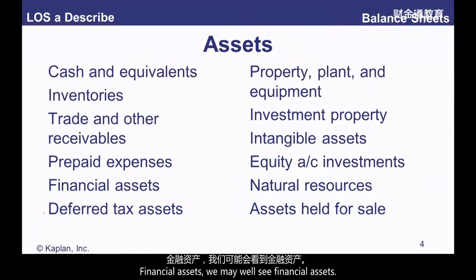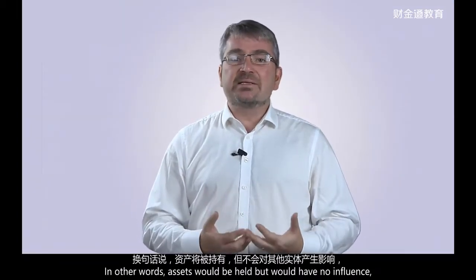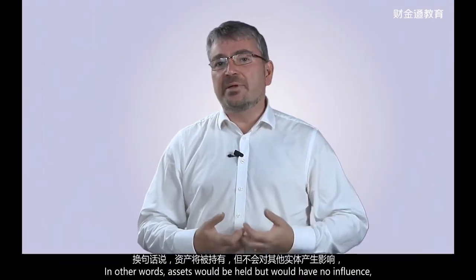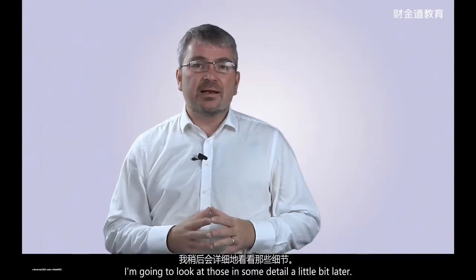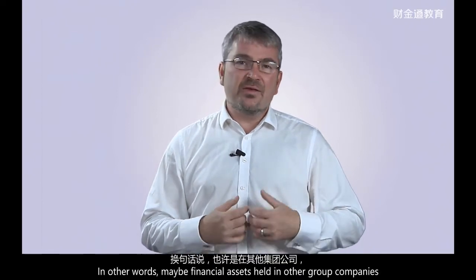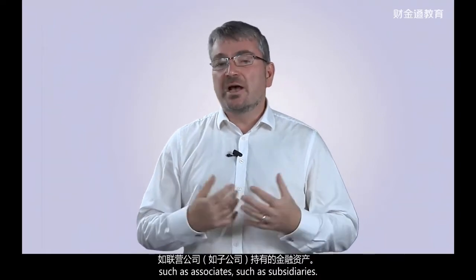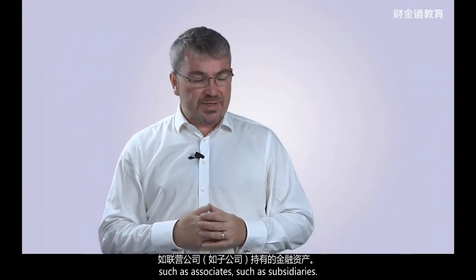Financial assets, we may well see financial assets. In particular, we might see some passive assets. In other words, assets that are held but we have no influence, no control over the other entity. And we're going to look at those in some detail a little bit later. But we might also see some other longer term assets. In other words, maybe financial assets held in other group companies, such as associates, such as subsidiaries.